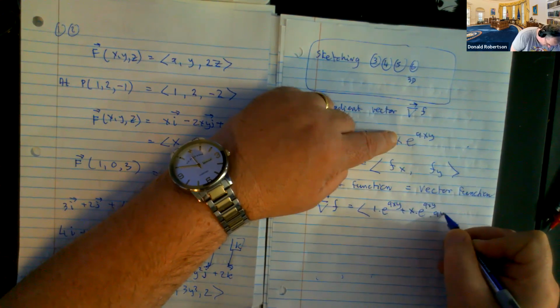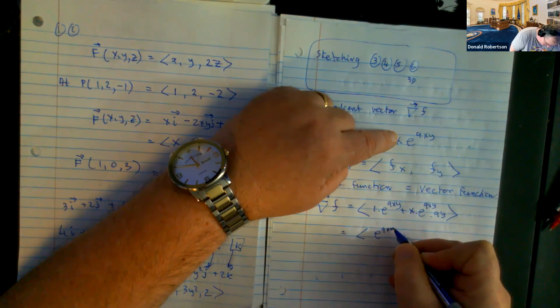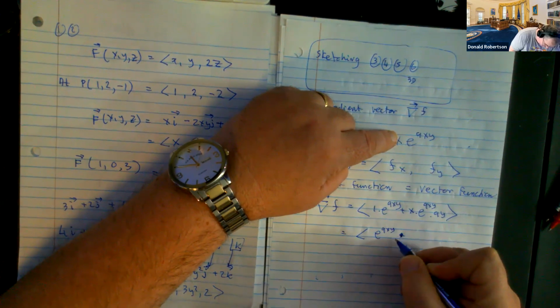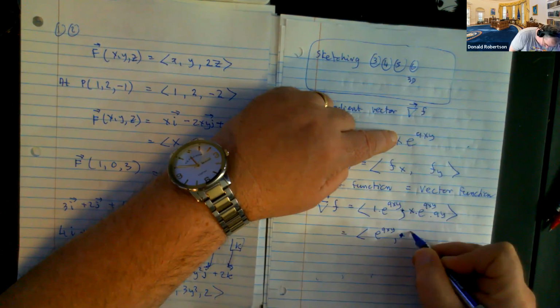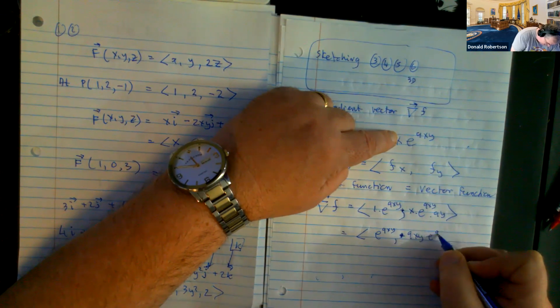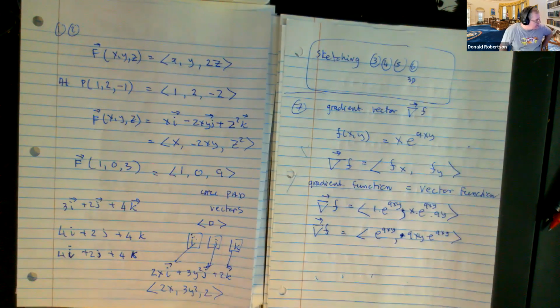And if I tidy it up, then it's e to the 9xy, comma, 9xy e to the 9xy. And that is your gradient function. There we go.